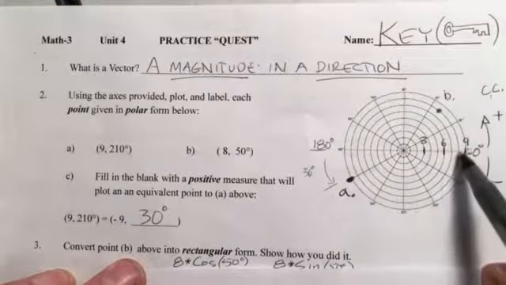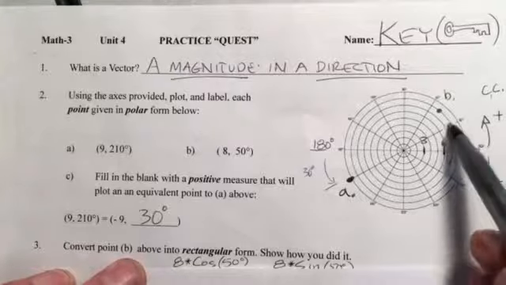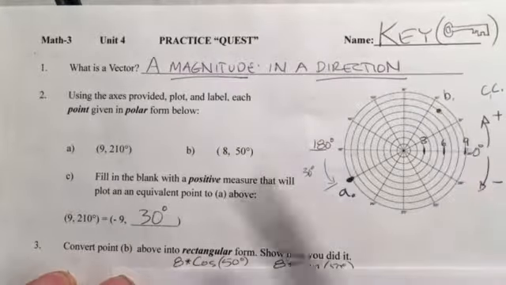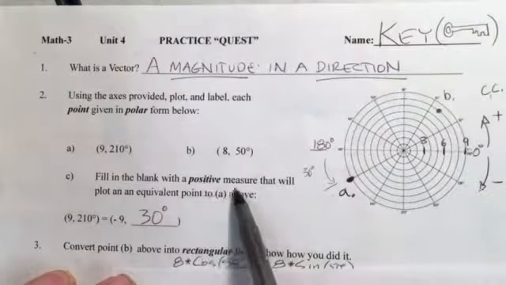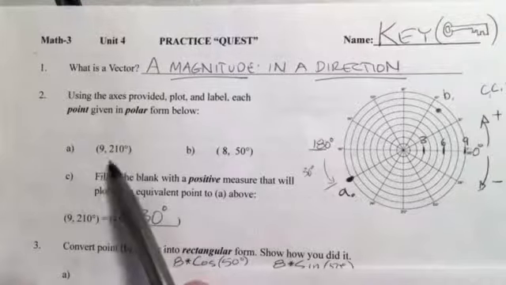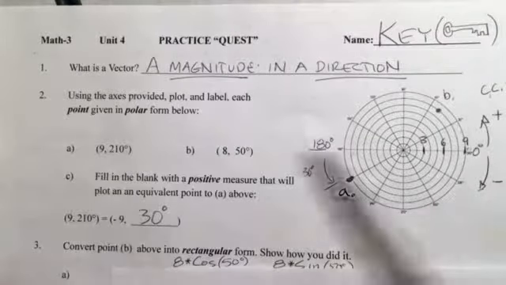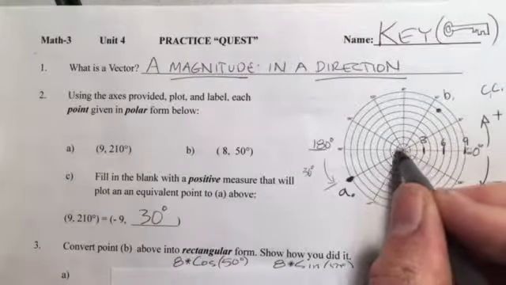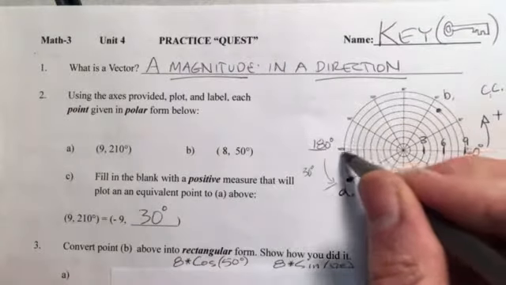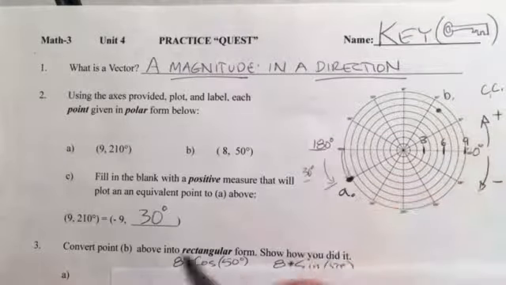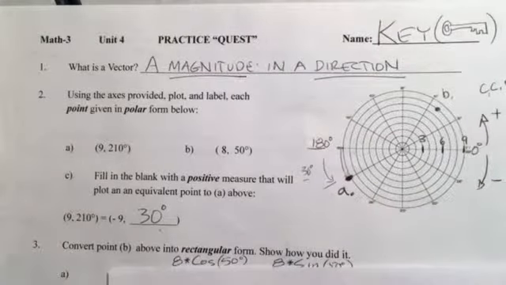8 then is going out 1 unit less and rotating only 50 degrees. So here is 8, 50 in polar. Fill in the blank with a positive measure that will plot an equivalent point to this one up above. If we go negative 9, well, we start at the origin. If positive 9 is going this way before we rotate, negative 9 is going this way to right there. We still rotate in the positive direction, but a mere 30 degrees. So that's how you would answer that one.